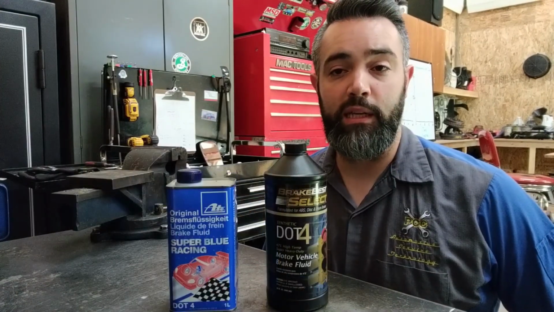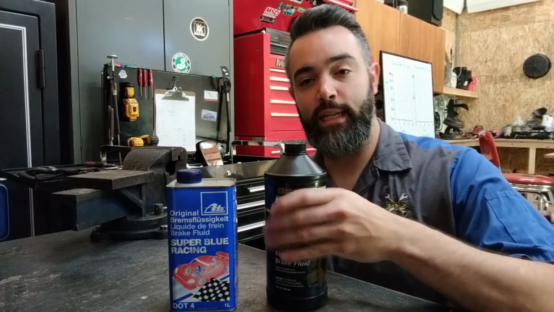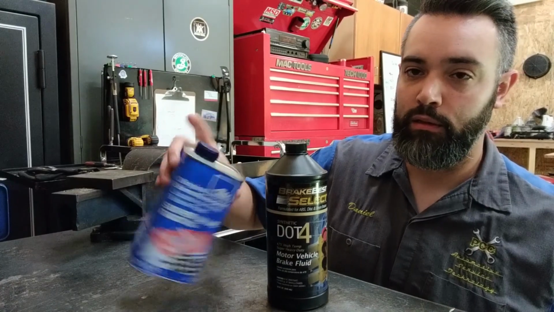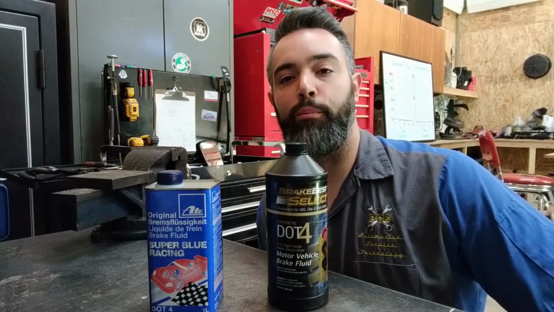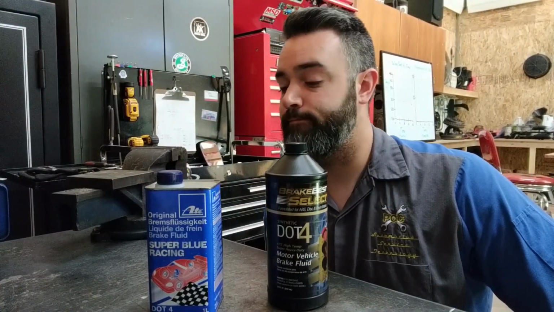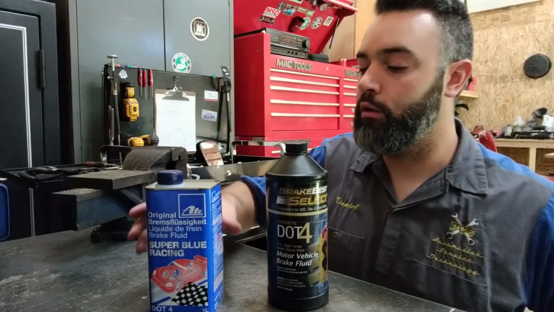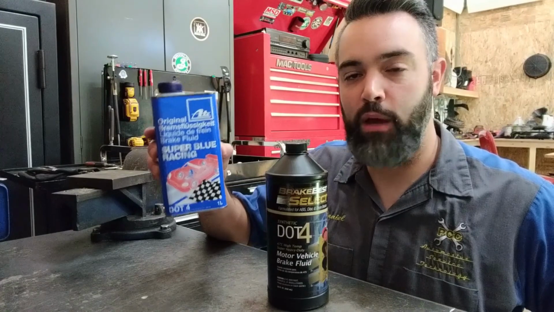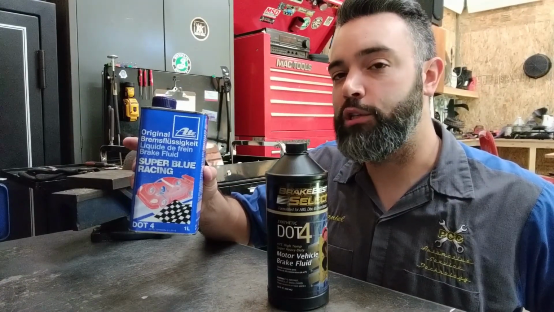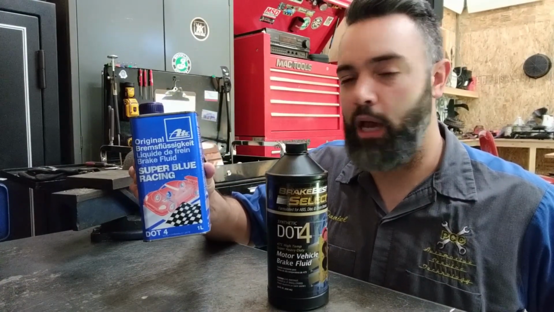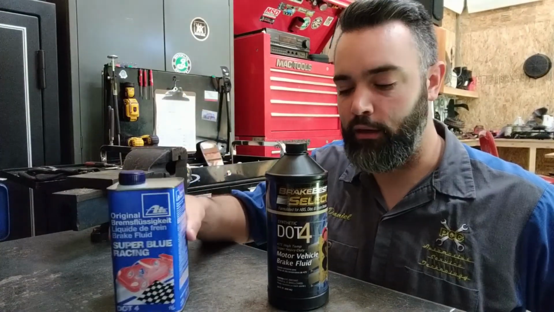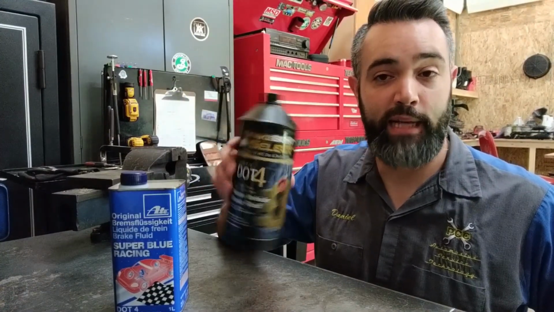Some differences in containers can be between plastic and metal containers. One of these is going to cost more to produce. Any guesses? Well, if you guessed metal, you're right. It's going to cost more to protect that fluid in a metal container. That moisture is not going to be able to pass through a metal container. It can pass through a plastic container.